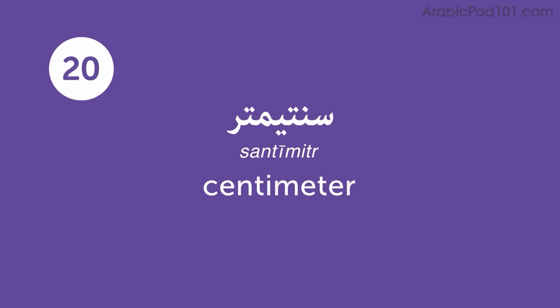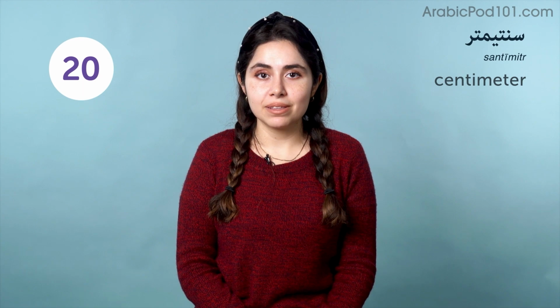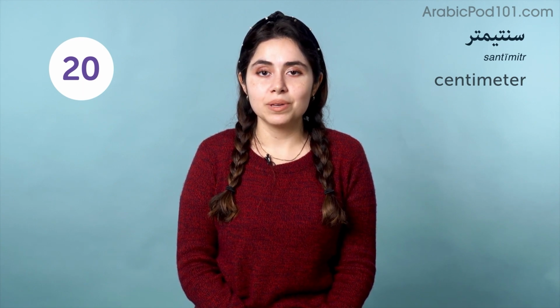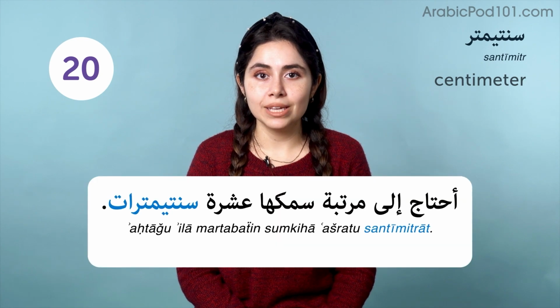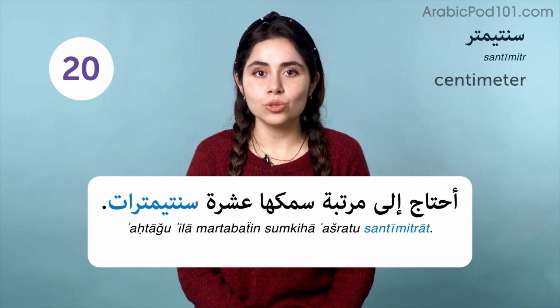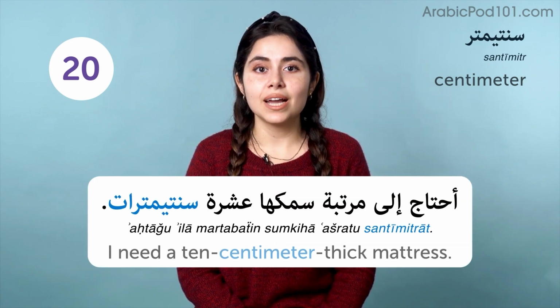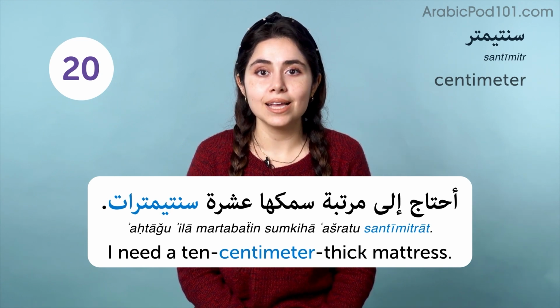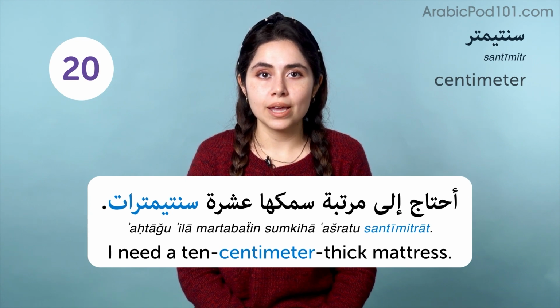سنتيمتر. أحتاج إلى مرتبة سمكها 10 سنتيمترات. I need a 10 centimeter thick mattress.